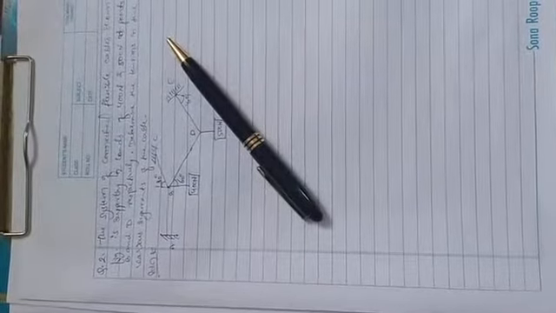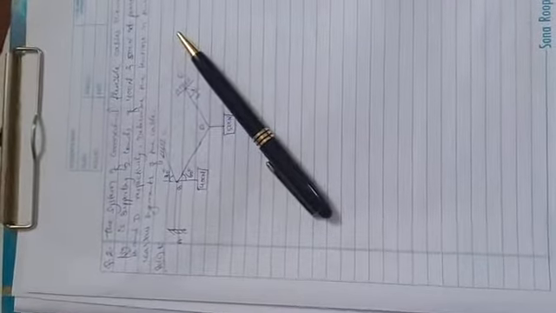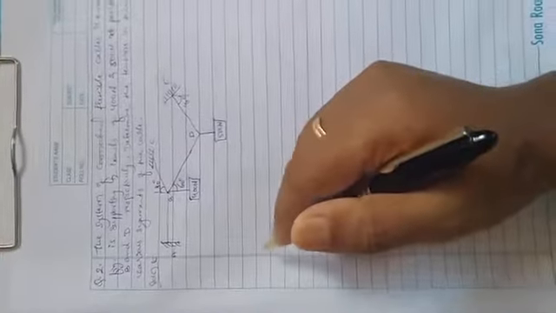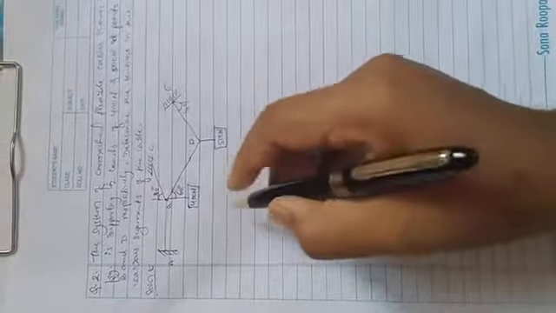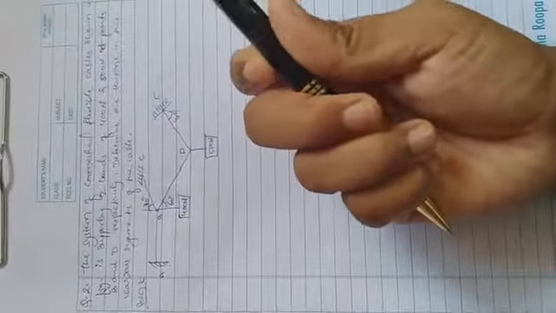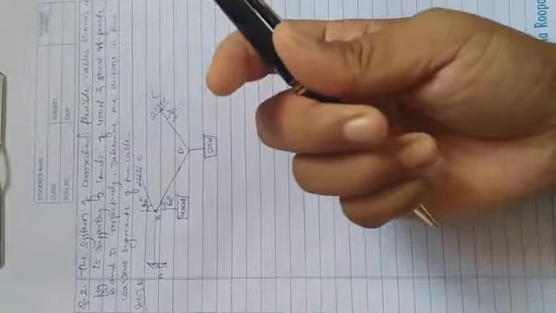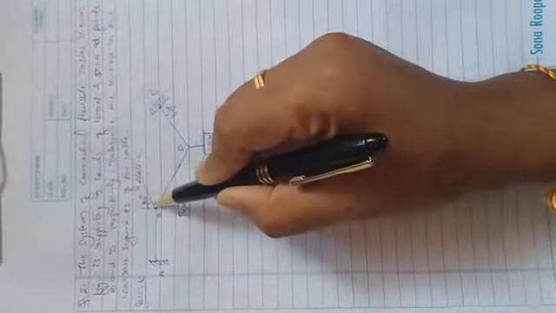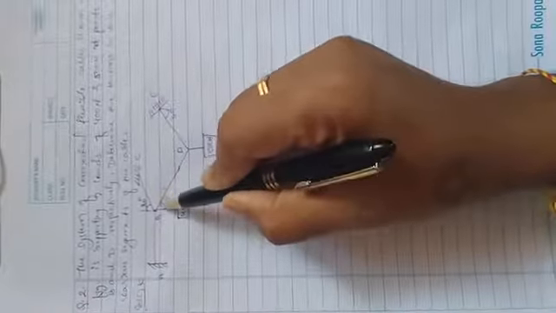Now let us try to understand what a joint is. If more than two members come in contact at a single point, we can consider that a joint. So, as I told, A is not a joint, C is not a joint, and E is not a joint. But B and D are joints because more than two members are meeting at these points.